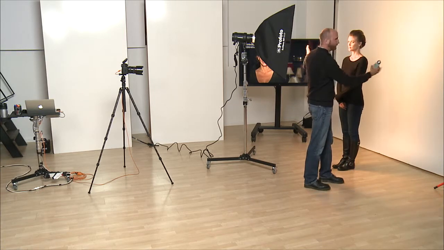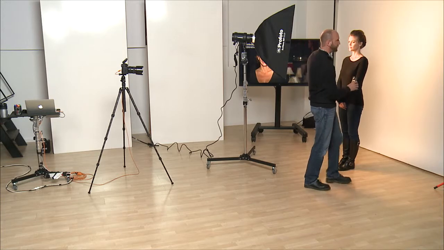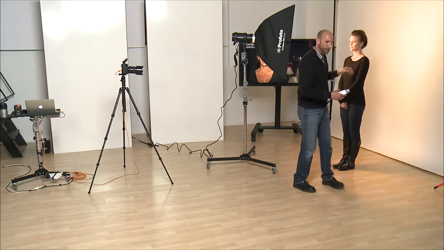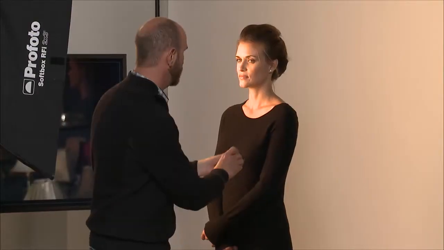We're not metering for exposure, we're metering for the differences in power output. Having this down says I only want this light to enter the light meter and not anything else from anywhere else. So it helps us understand the relationships between those two lights. That's how that works. Okay?